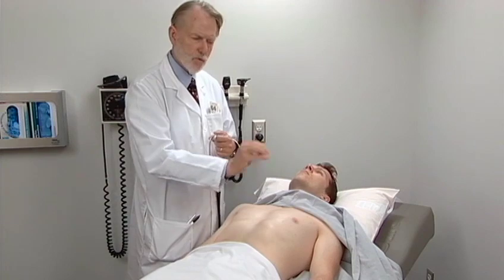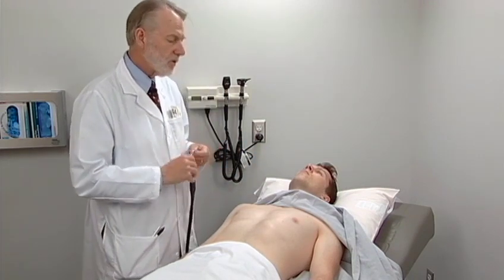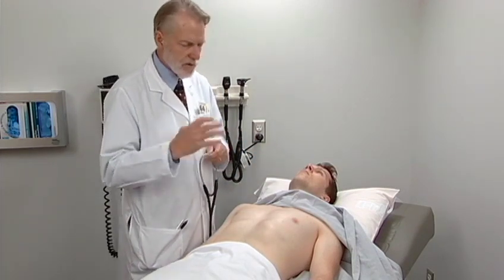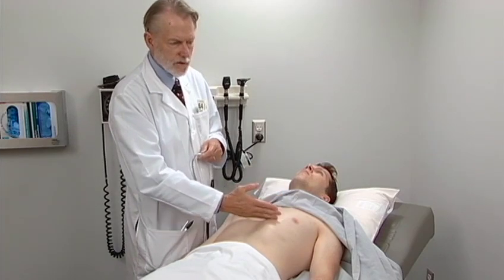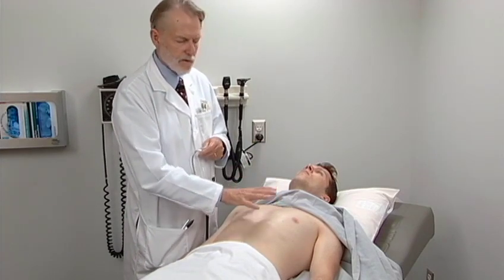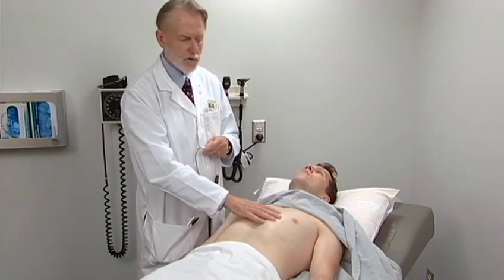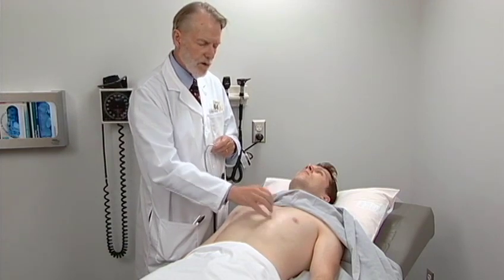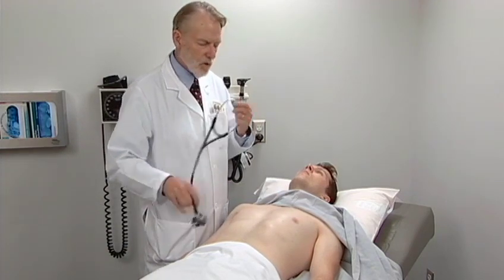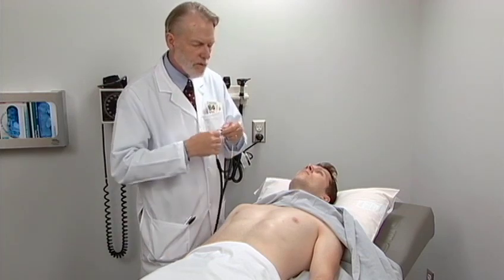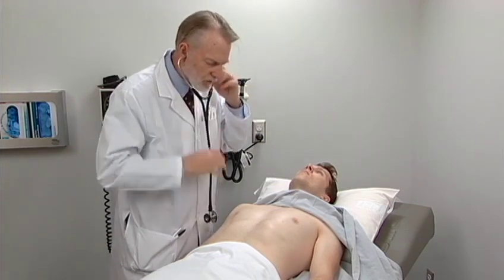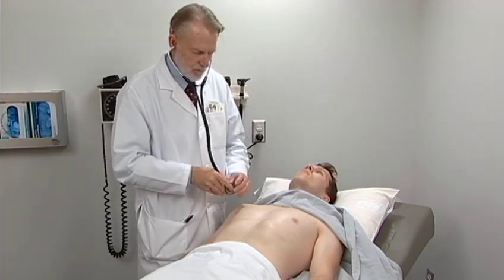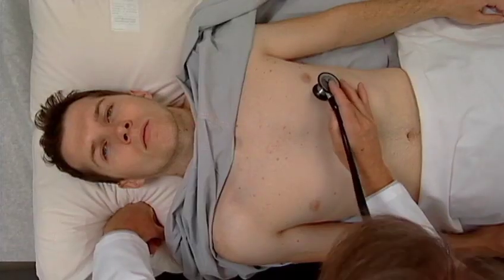So if you're trying to sort out the frequency of the sounds that you're hearing, trying to distinguish between clicks, which are high-pitched, and gallops or third and fourth heart sounds, which are low-pitched, varying the pressure on the bell will allow you to query the frequency of those sounds. So, very lightly applied at the apex.